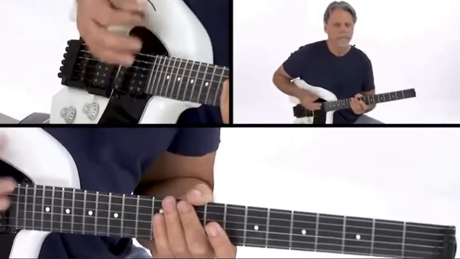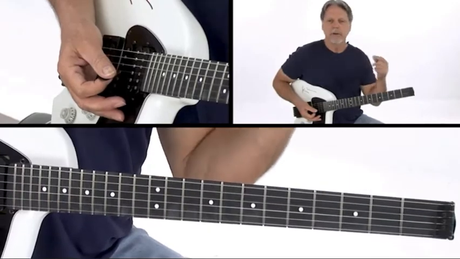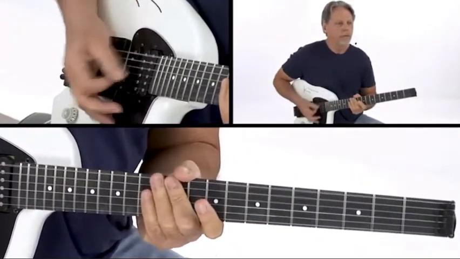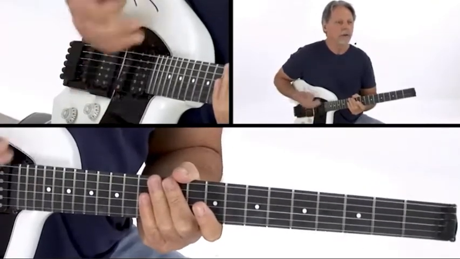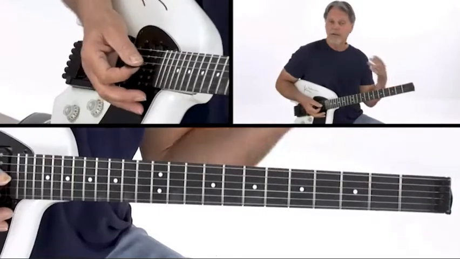All right, the first thing I want to talk about is the groove. Sounded like a dance song, like a funk thing, didn't it? Here's my tempo. 1, 2, 3, 4. 1 and 2. So watch what I'm going to do. 1, 2, 3, 4. 1 and 2 and 3 and 4 and 1 and 2 and 3 and 4. Those are sixteenths, straight sixteenths.